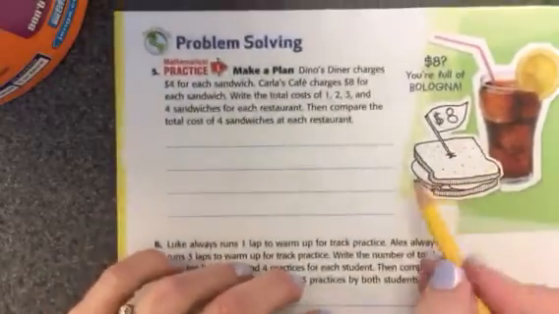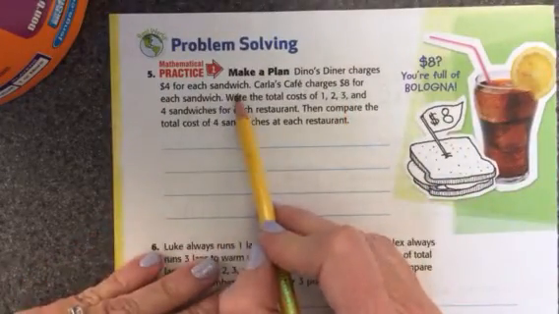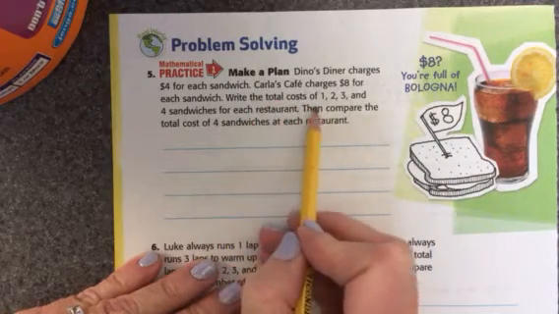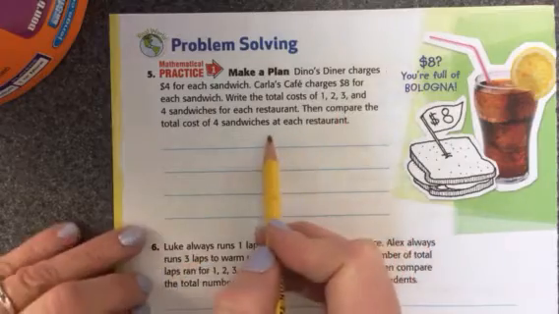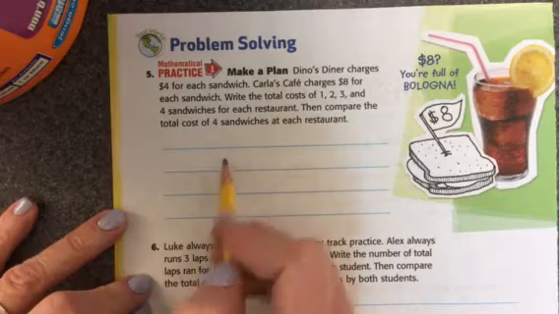All right, here on the back, we have Dino's Diner charges $4 for each sandwich, and Carla's Cafe charges $8 for each sandwich. Write the total cost of 1, 2, 3, and 4 sandwiches for each restaurant, then compare the total cost of 4 sandwiches at each restaurant.